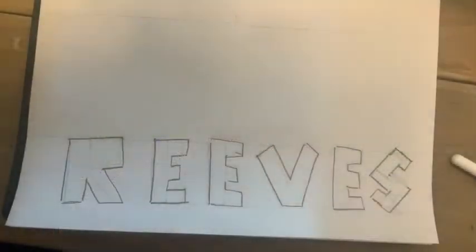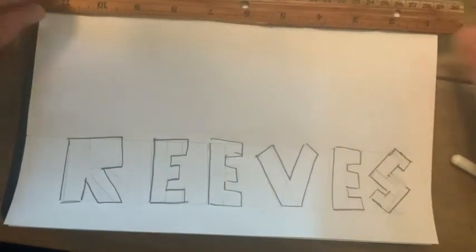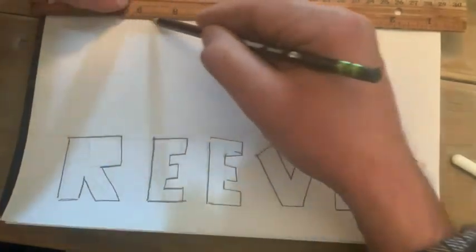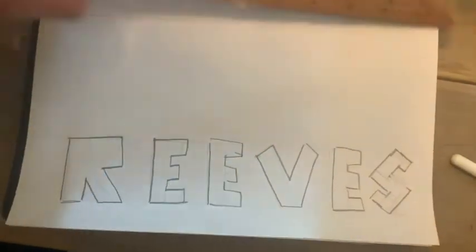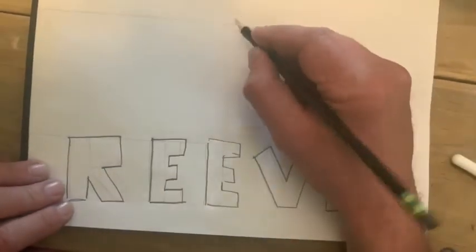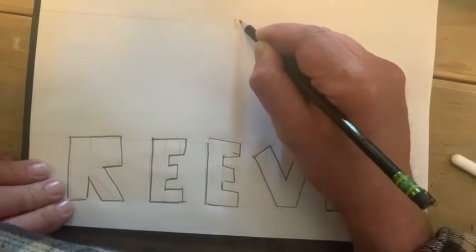All right, crew, now that I've made my letters pop, I'm going to get my straight edge and I am going to draw my horizon. I'm just going to do that lightly with my pencil, right? And then about in the middle, I'm going to put an X on that line.